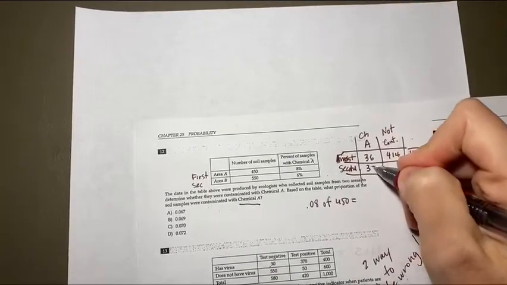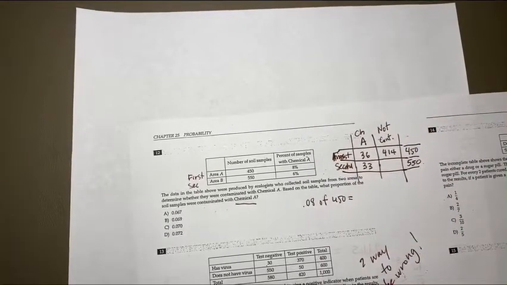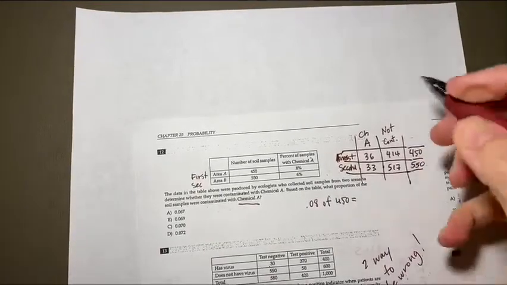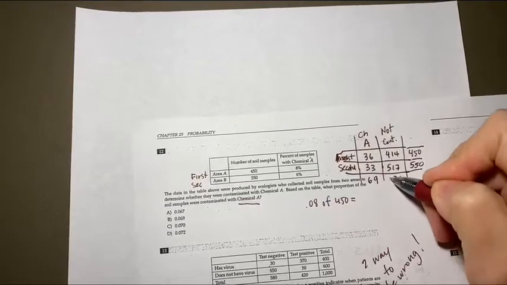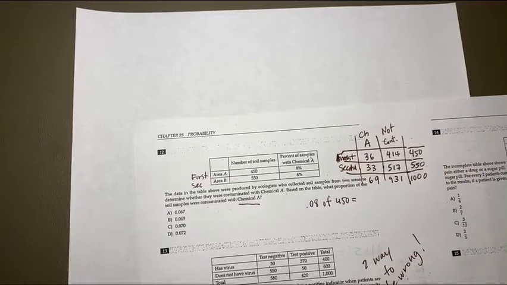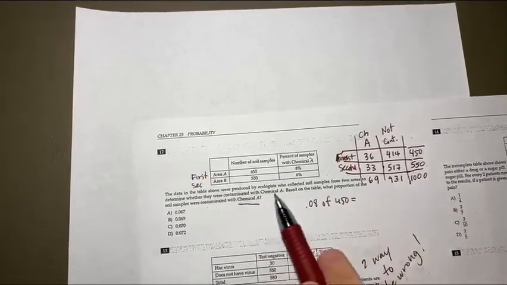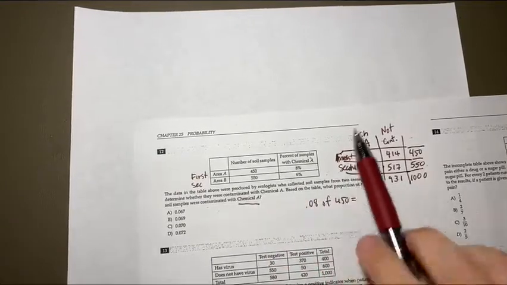So 33 samples out of the 550 were contaminated. All right, 517. And you could total these up. And there you go. So now you have a table, and so you can answer this question like you normally would. They've just required you to make a new step.